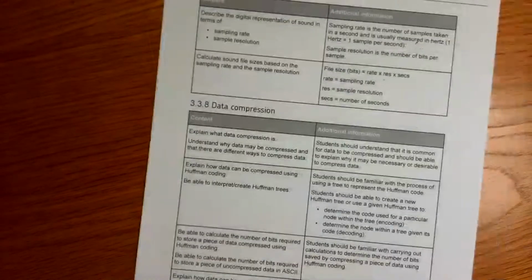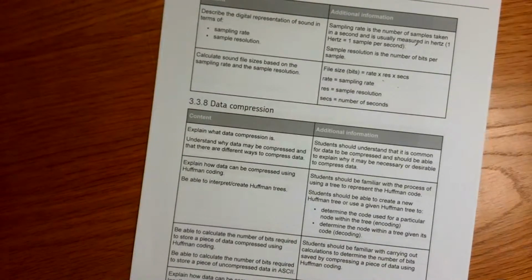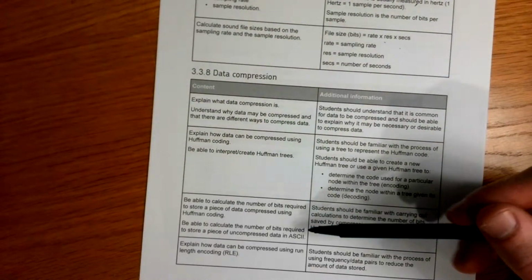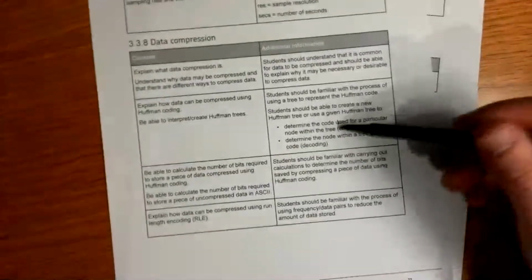Data compression. Explain what data compression is. Understand why data may be compressed. So we compress data to save space on our computers, or for transferring across the internet, or for streaming. There are loads of different reasons why we might compress our data, and there are different ways we can do it. Did it say about lossy and lossless? No, it doesn't. Okay, we'll do it anyway.